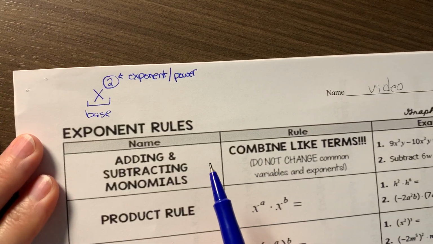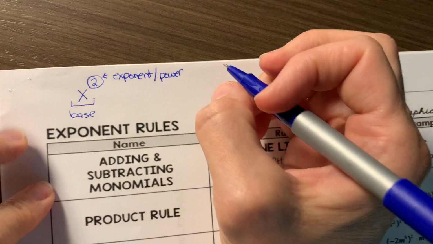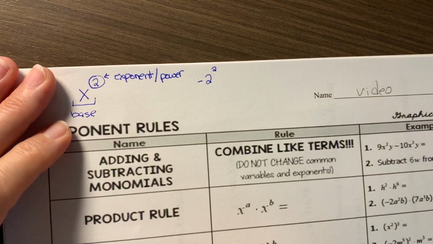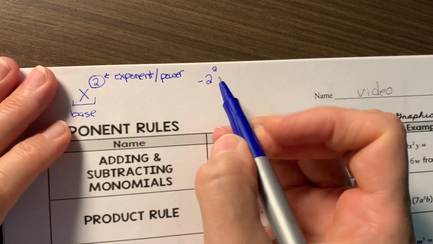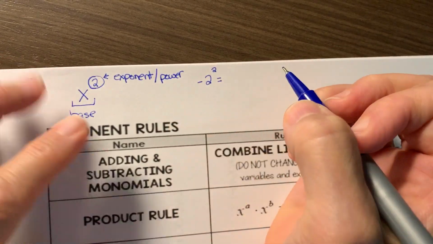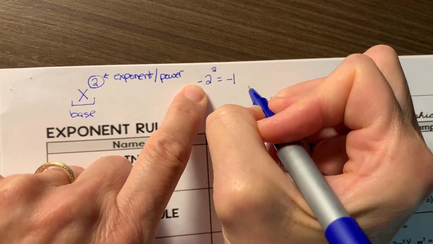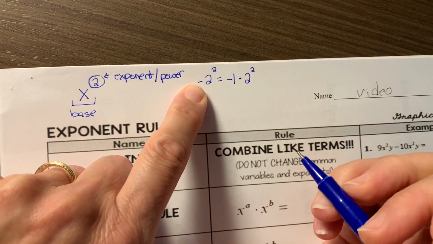Okay, the other thing I want to go over is negative bases with exponents. So say you have something like this, -2 to the second power, or -2 squared is another way to say that. What this really is, this negative, think of it as a -1. So what I have is -1 times 2 squared.